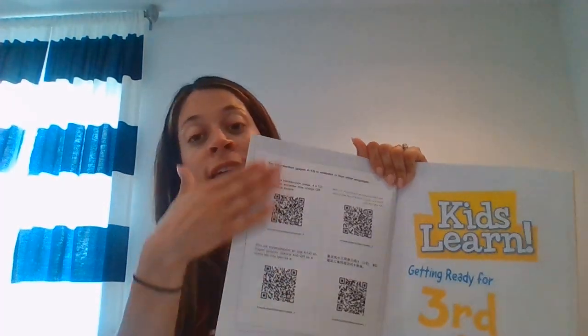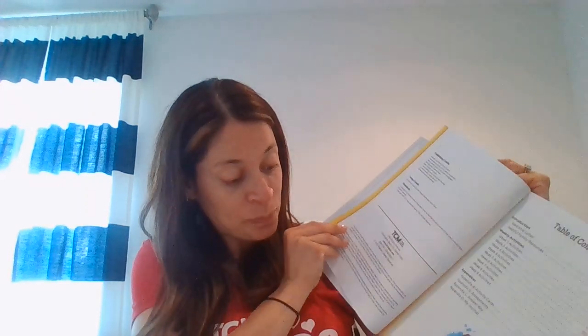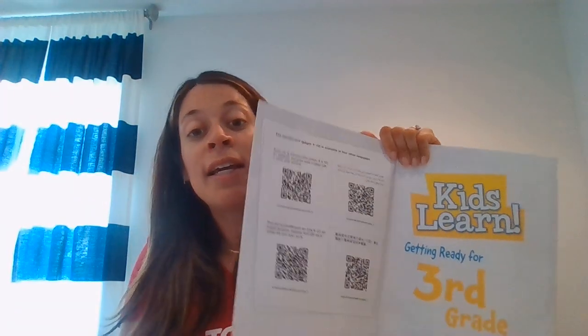So quickly, just to introduce you to the workbook and what you will be doing this summer. When you open it, on the inside of the cover, there will be 4 QR codes that make all of the family engagement pages 3 through 12 available in Spanish, Haitian Creole, Mandarin, and Arabic.